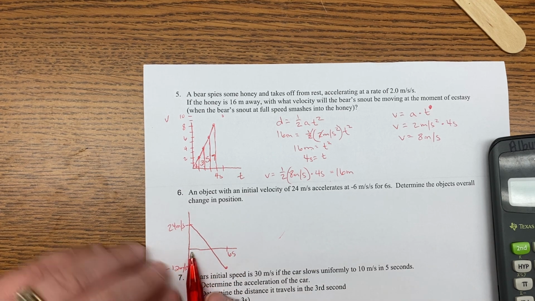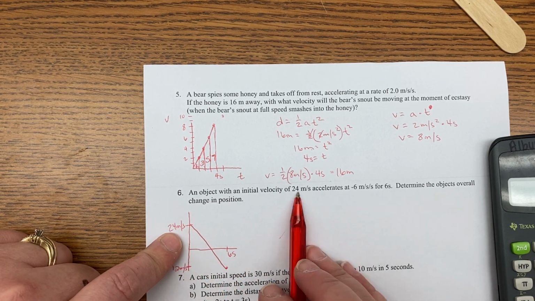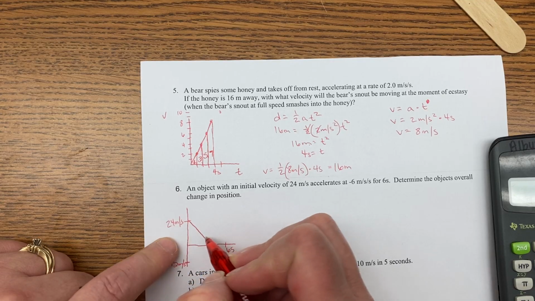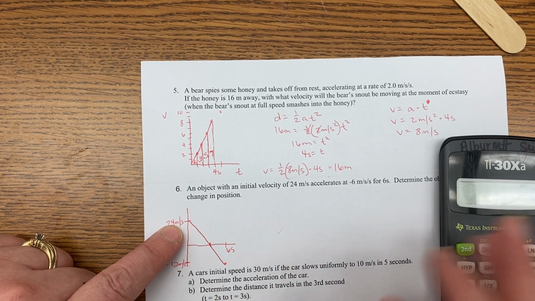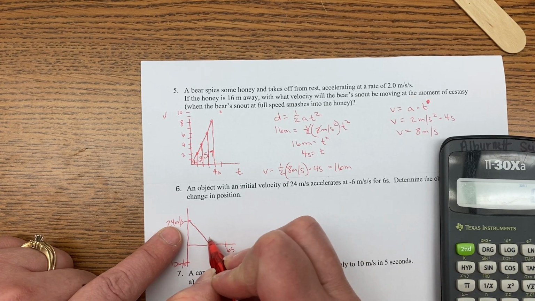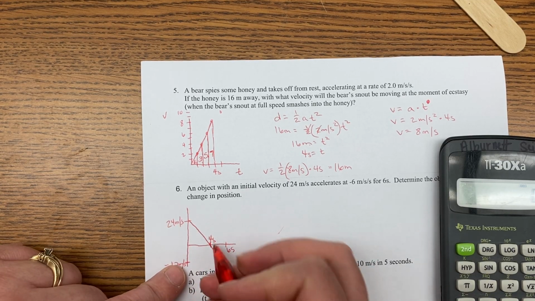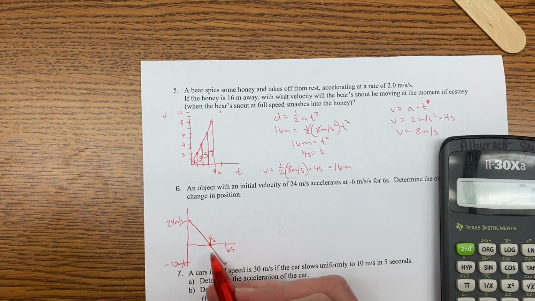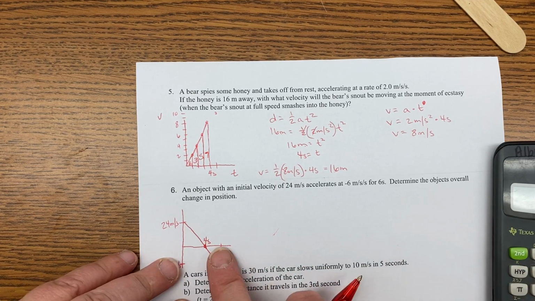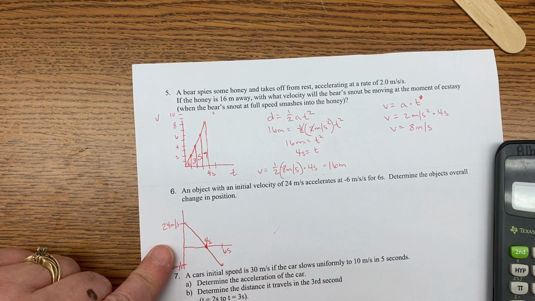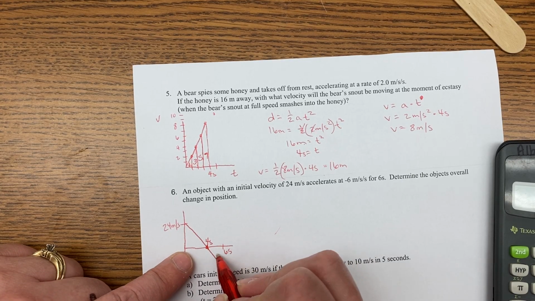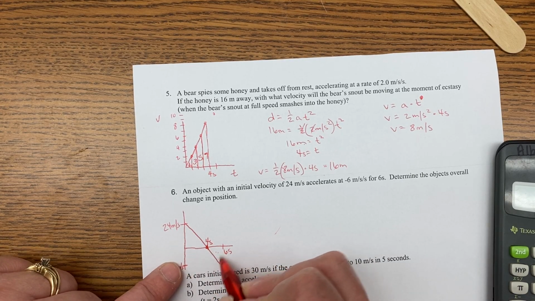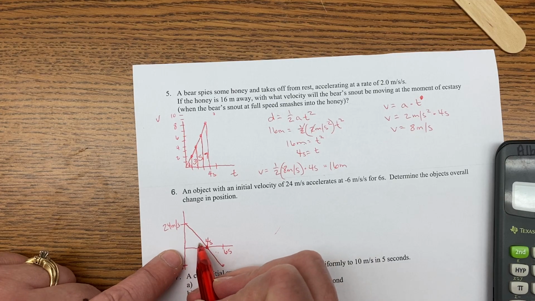So then, at what point am I going to be at 0? It would take 6 times 4 is 24, so this should be 4 seconds that I would be at the 0 point. And that's what I'm going to need to know in order to figure out my overall change in position. So this goes through the 0 line, so we're going to have a negative number down here for this area and a positive number here for this area.